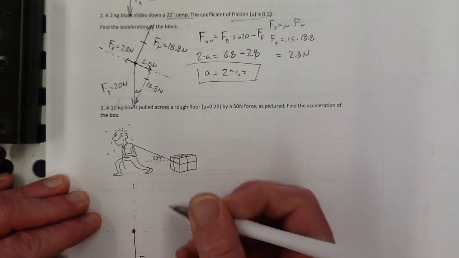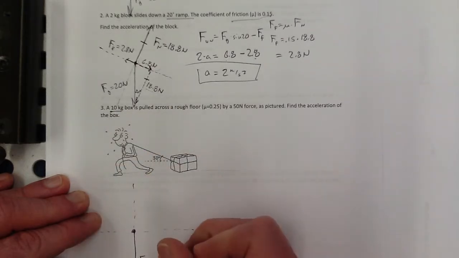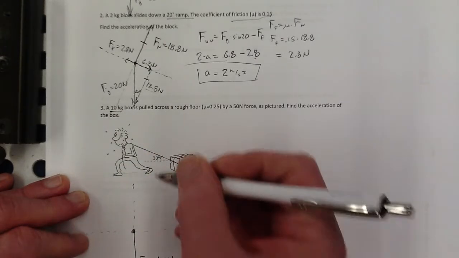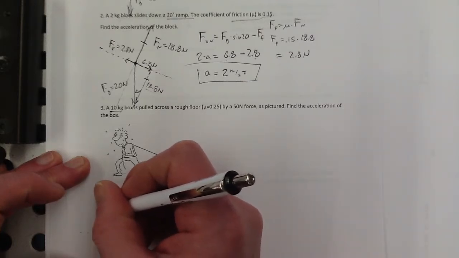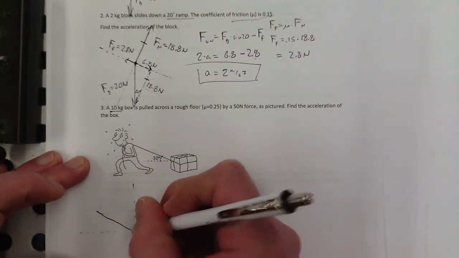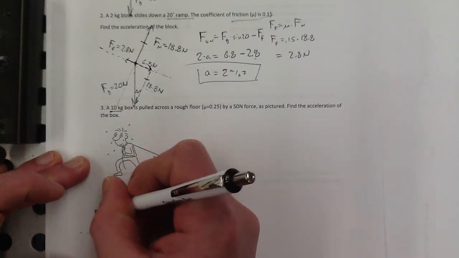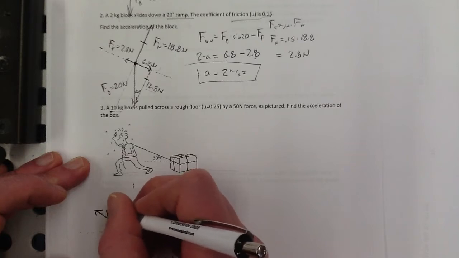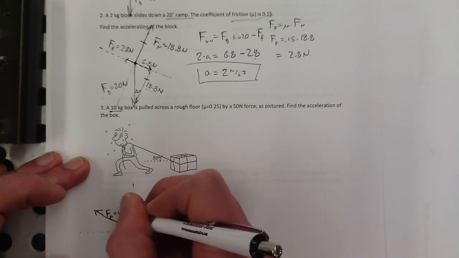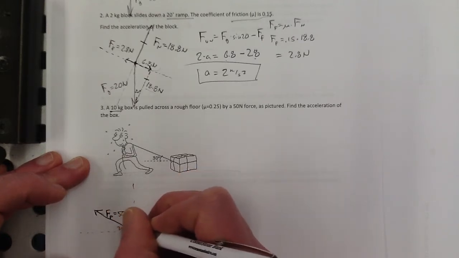The force of gravity here is the mass times 10, which is 100 newtons. The pull is this way. I don't know why I did it that way instead of going like that. I guess because I'm right-handed. So the force of the pull is 50 newtons, and that's at 30 degrees.